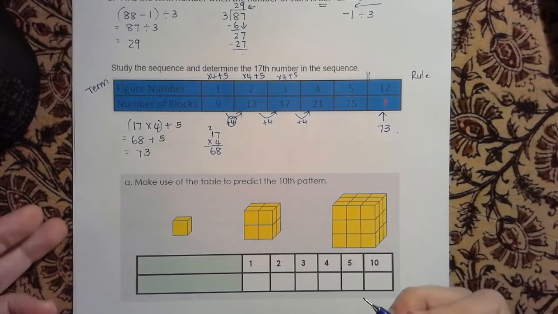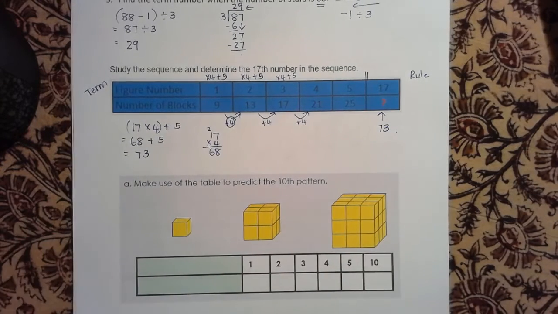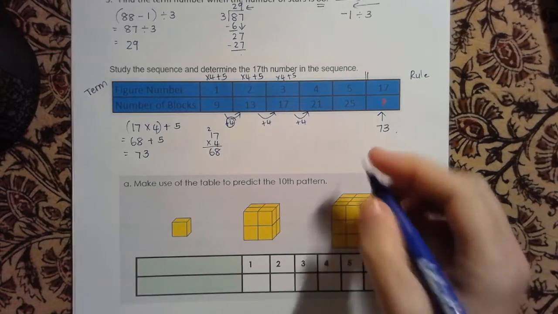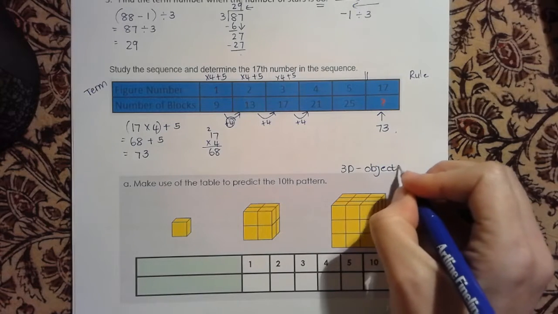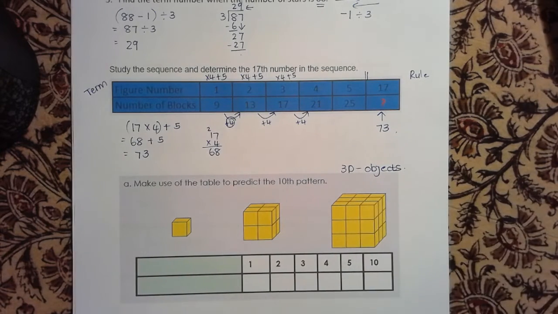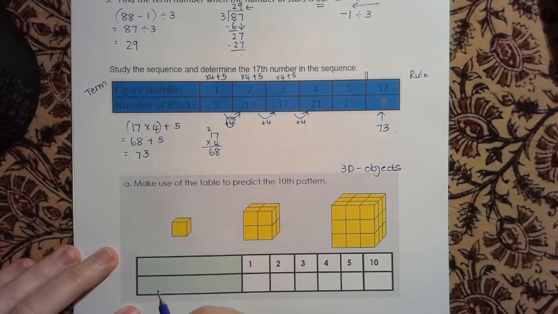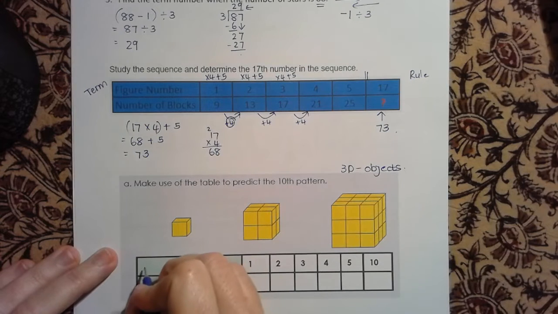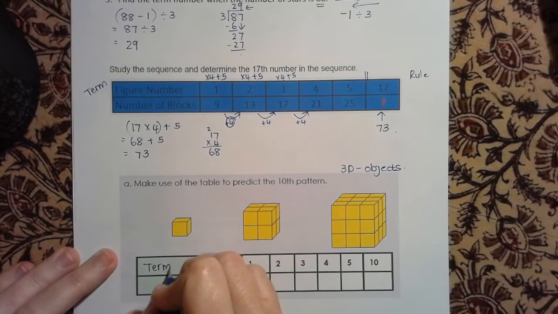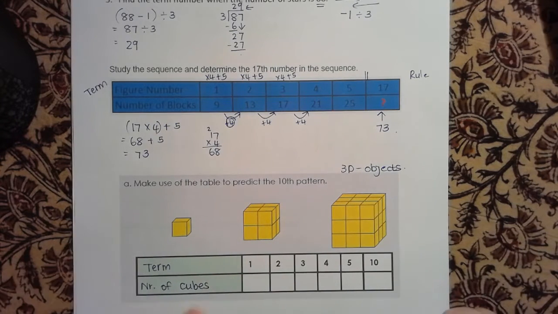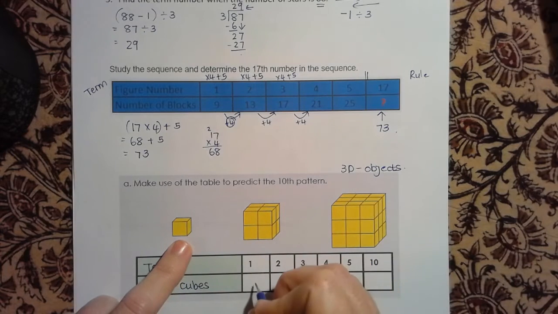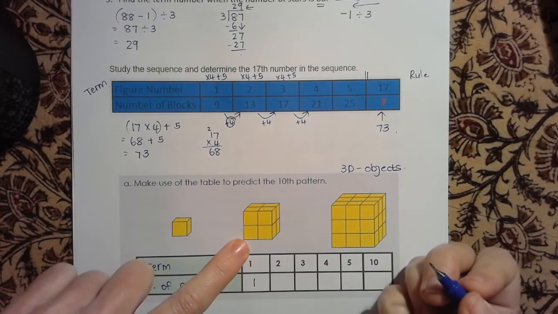Okay. Last question. Interesting one. We have cubes here, which are 3D objects. Okay, so all of these are 3D objects and all of them are cubes. So what we're going to write in here is the term or the figure number, and here we will say the number of cubes. Okay, how many cubes do you see by the first one? You see only 1. How many do you see by the second one?